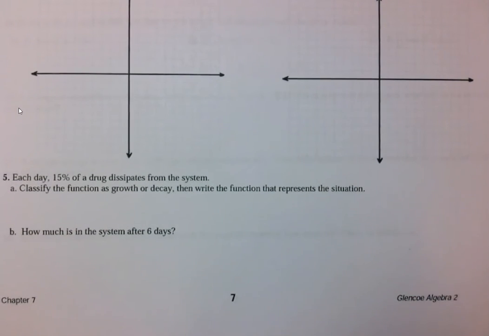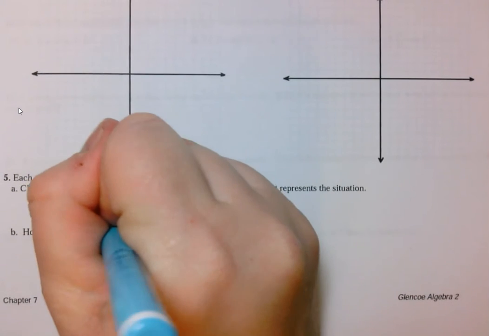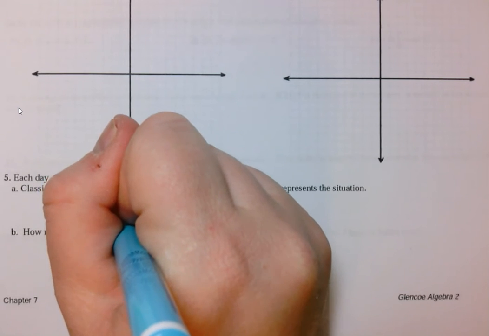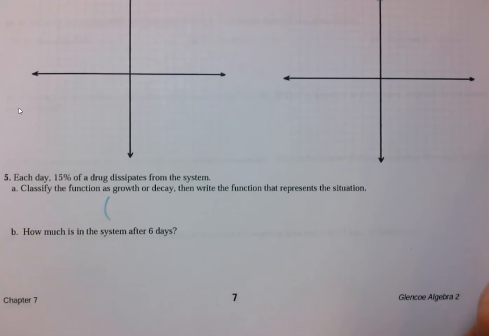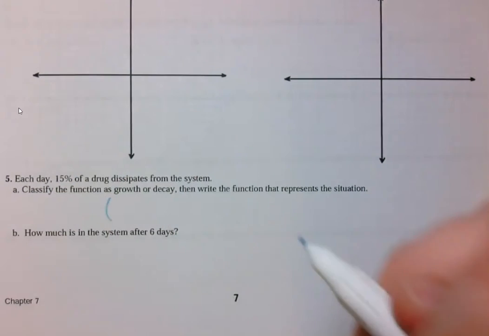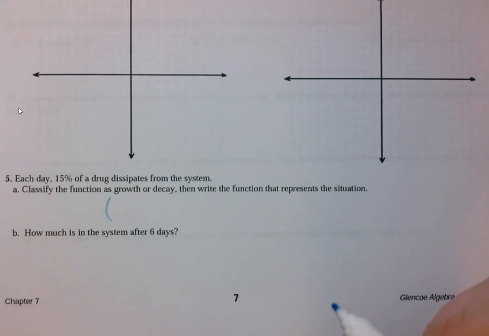Right, growth or decay, situation, how much is in the system after 6 days? Each day, 0.15 dissipates from the system. So in the day, you have dissipates, that'd be 0.85. Because if you have it 0, that'd be 1. I really don't like this question.